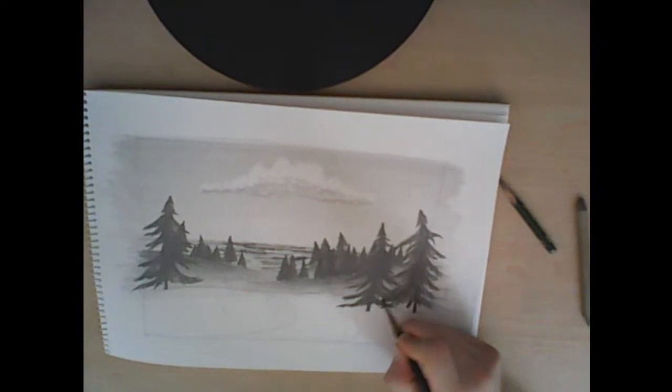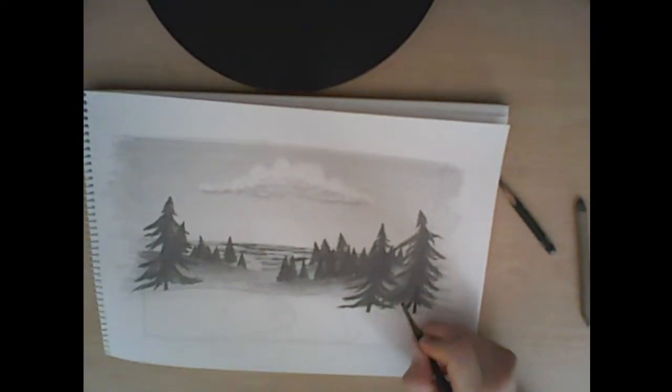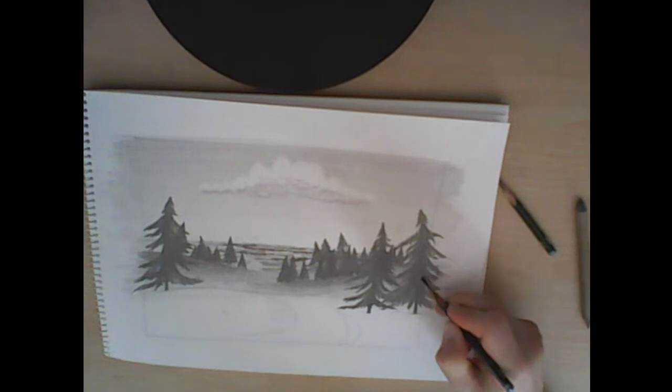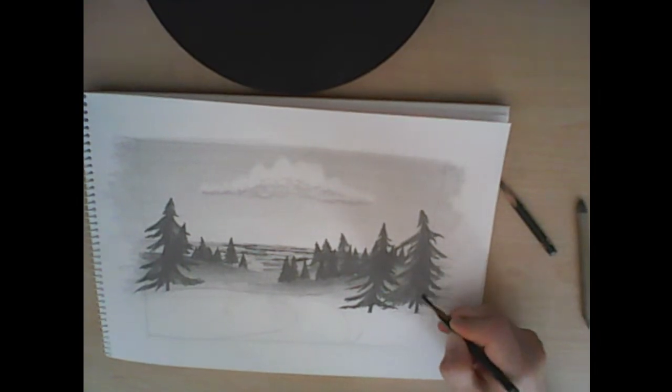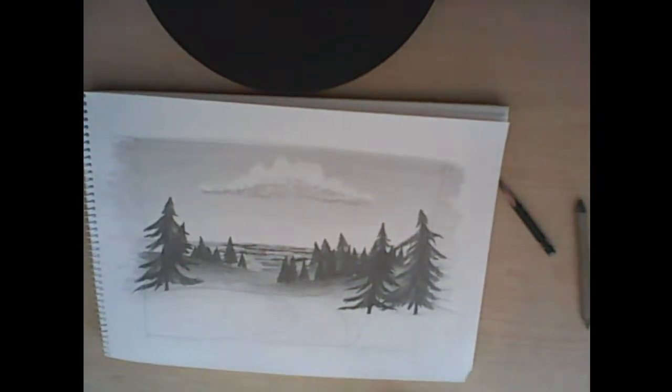Some more down here. And a lot more towards this side. Maybe like that. Looks a little fuller now. Okay.